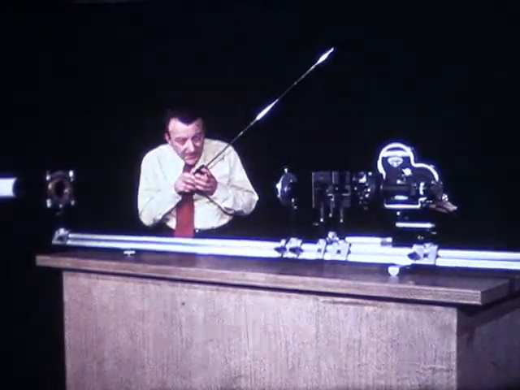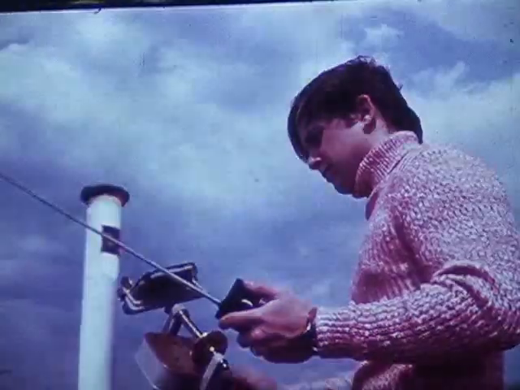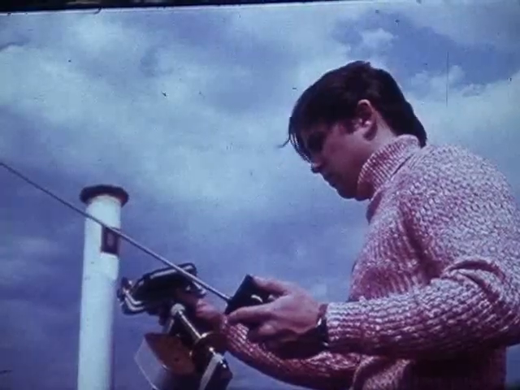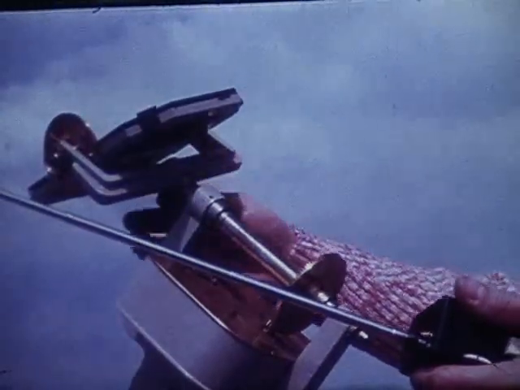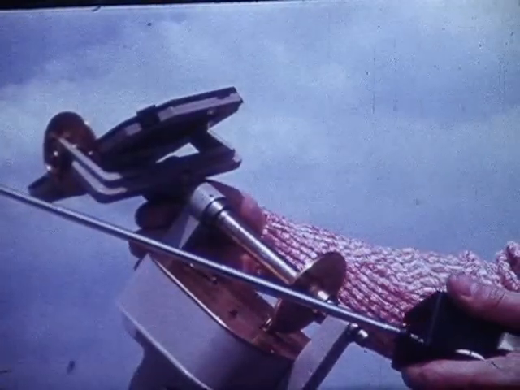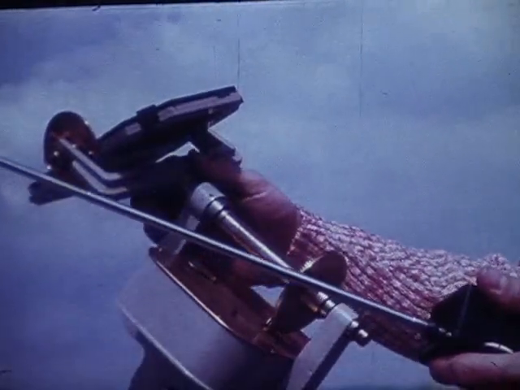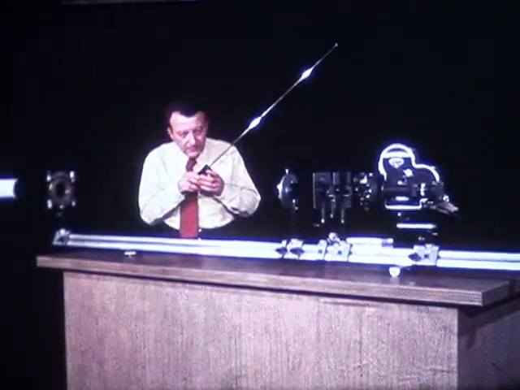The sun is to the right of the slit. Too far. Move back. Just a little bit. Hold it. That's it. Perfect, George.